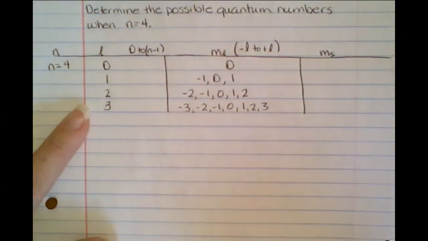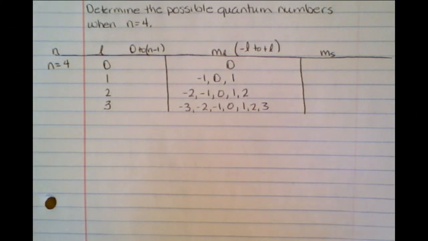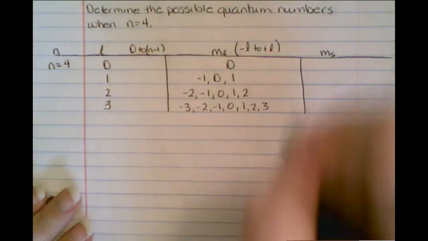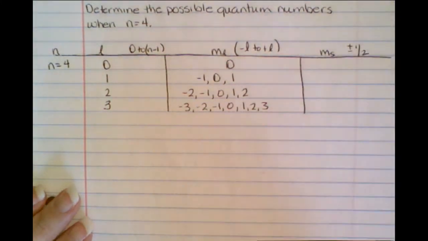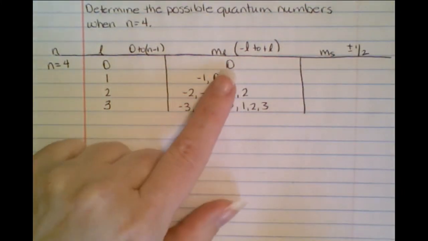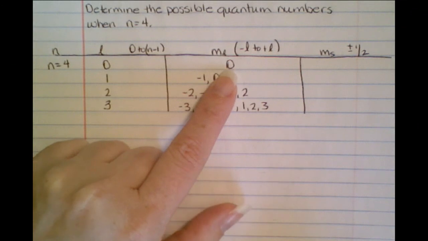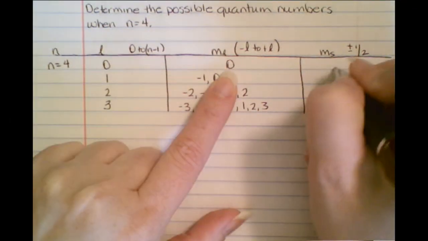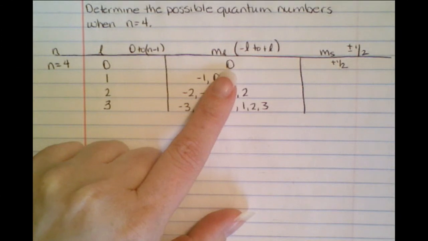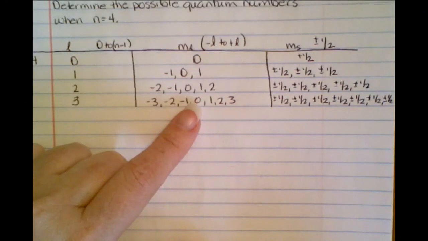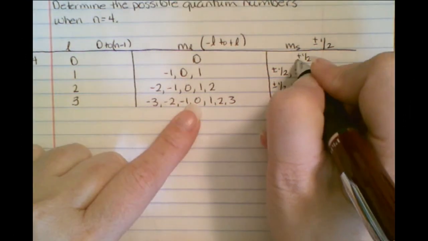Now, M sub S is your spin. So those are those pluses and minuses or those arrows that one went up and one went down when we did our orbital diagrams. So for every M sub S, you get a plus or a minus 1/2. So each time I see a value over here on M sub L, it gets a plus or minus 1/2. So I'm going to pause this, and when you come back, everything will be all filled out. So here's what you should finally come up with, your pluses and minuses of 1/2. I left off a minus there.